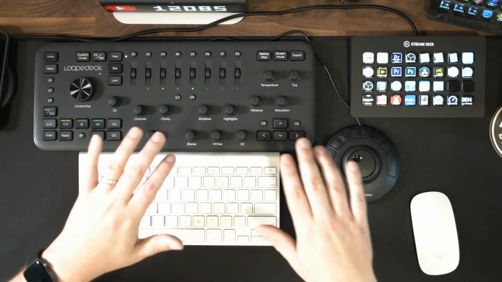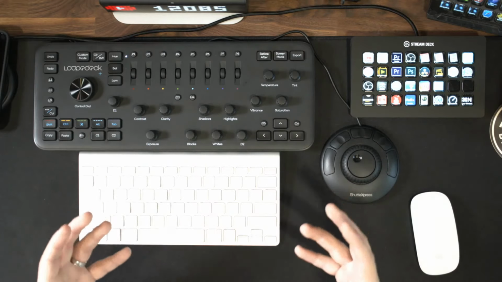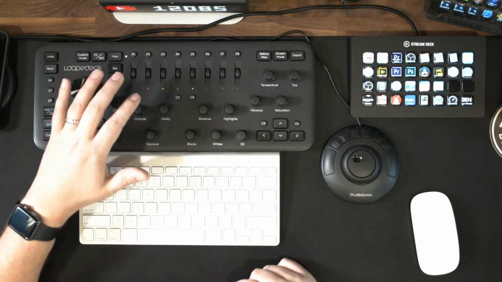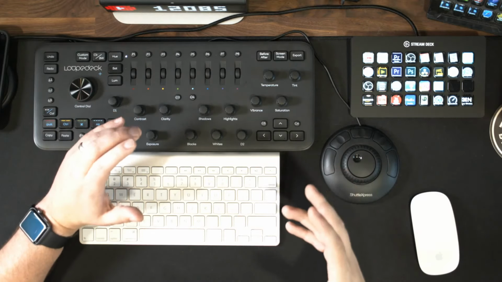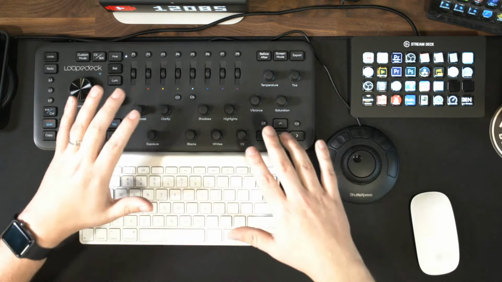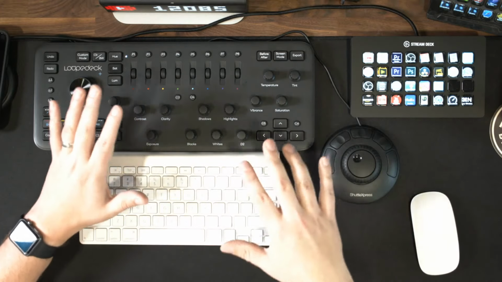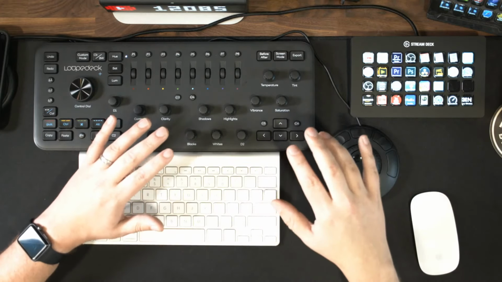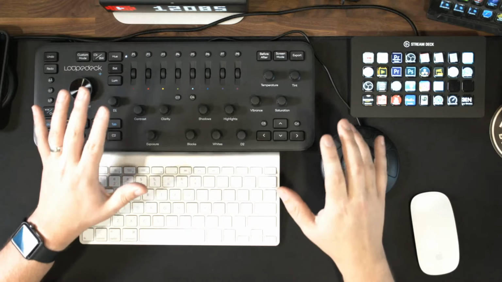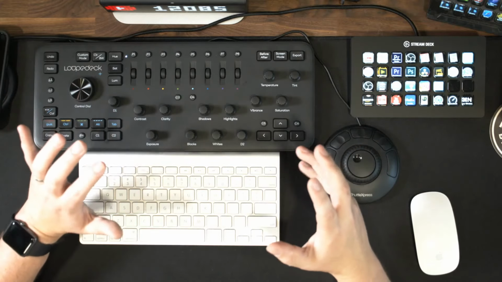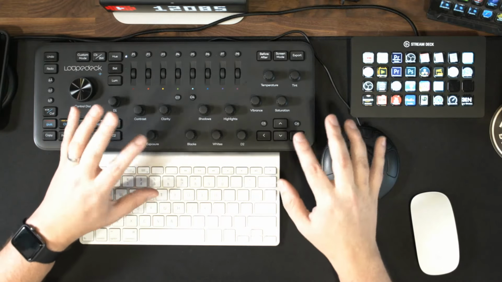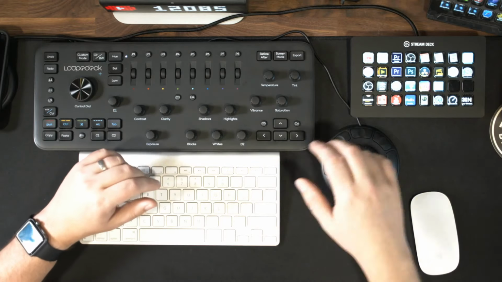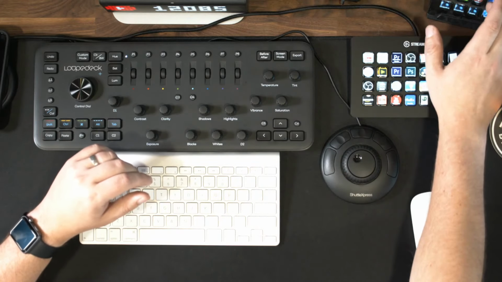So each of these are what you call an editing control surface, and they each have a different sort of function and operate in a different way. And I've been sort of customizing them and testing them in my workflow to see if they are for me. Some I like, some I'm not sure yet, but we're going to take a look at all of that today.